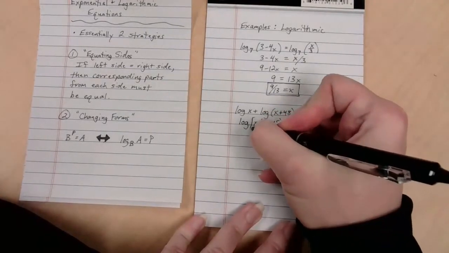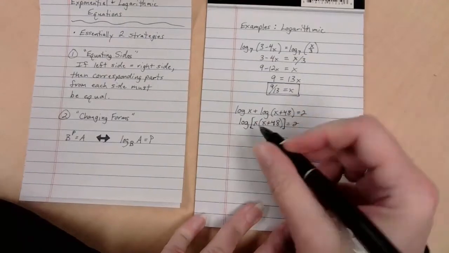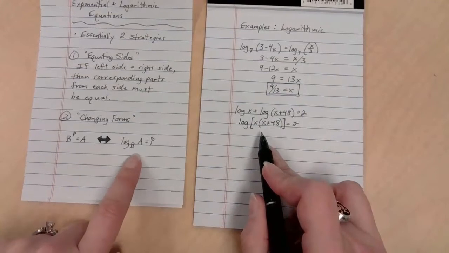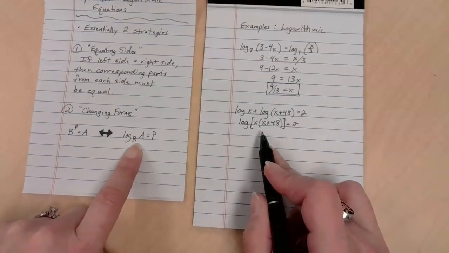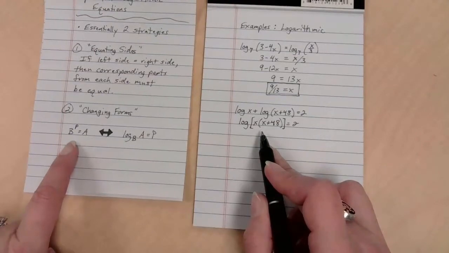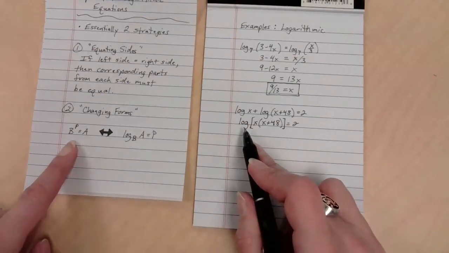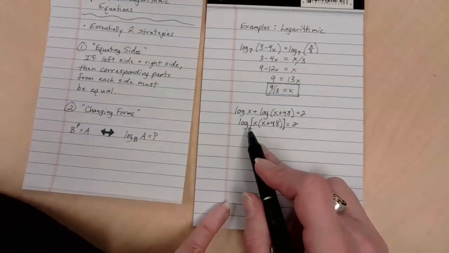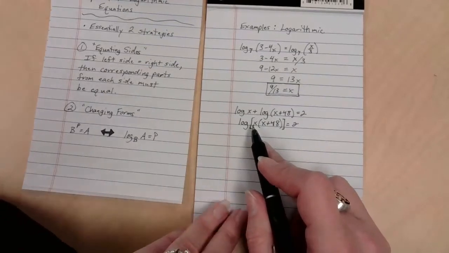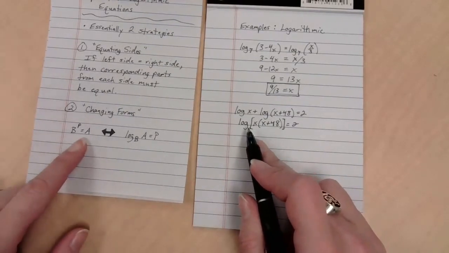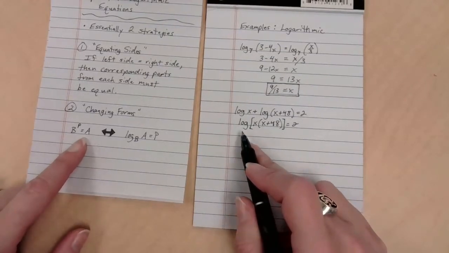If you want to do big old giant brackets here, you can, because we are taking the log of that whole thing. But now I've got one log on the left. Oh, look, that kind of looks like this one. So maybe I could rearrange it. That would be nice, because I can't subtract log from both sides. That doesn't work. I can't divide log from both sides. That doesn't work. Log is its own operation. Log can't be undone by any of our traditional operations. But logs and exponents are inverses of each other, so changing forms will undo the log.